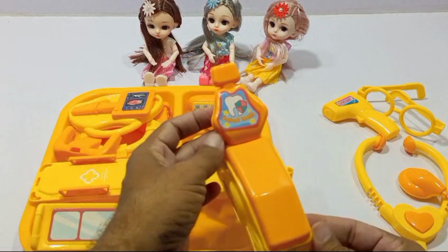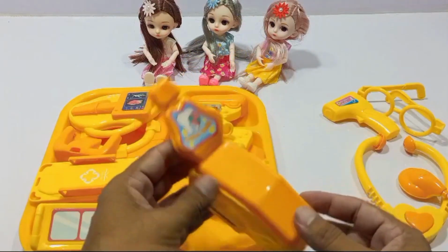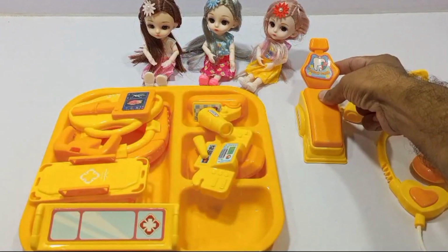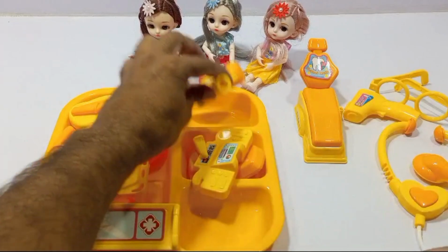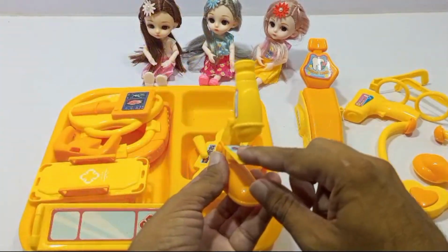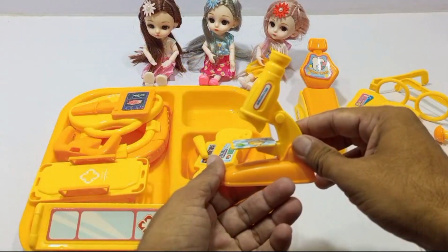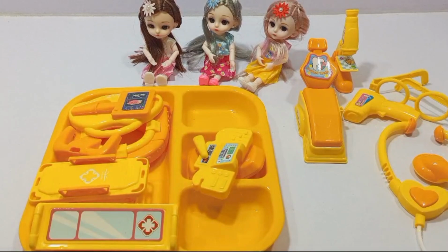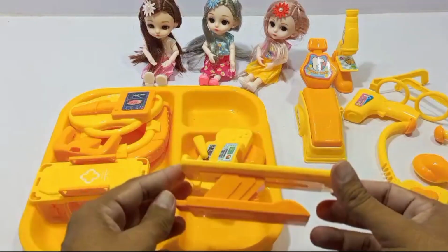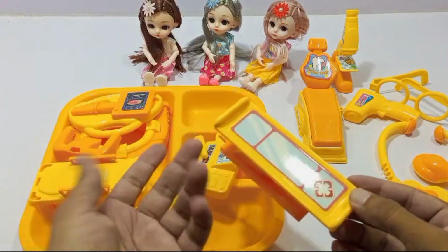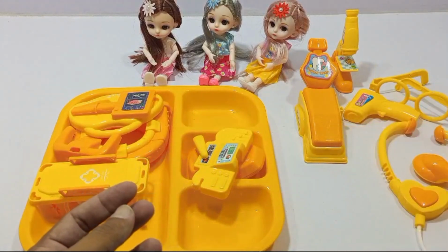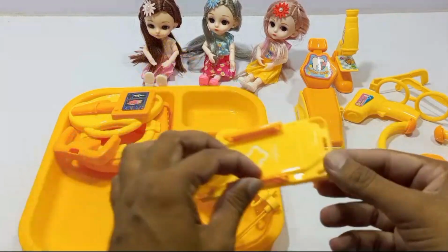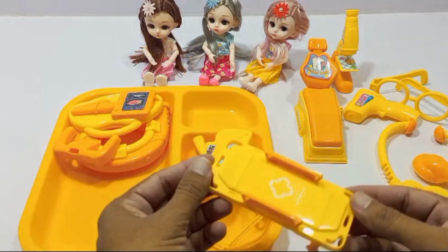This is a patient chair for dental checkup. A microscope is a laboratory instrument. A stretcher is an apparatus used for moving patients who require medical care.